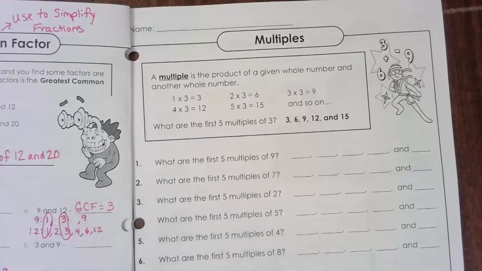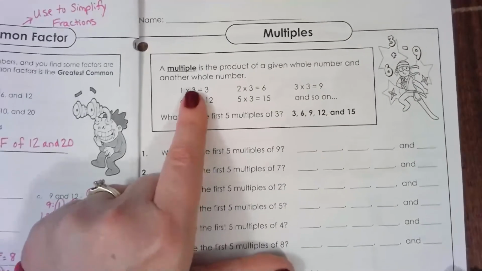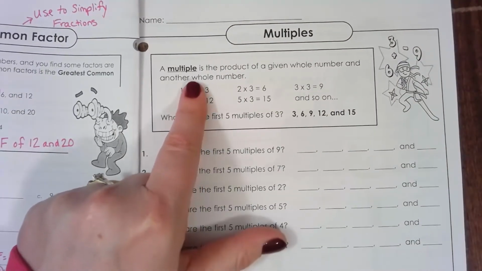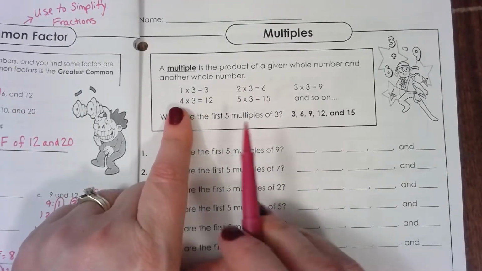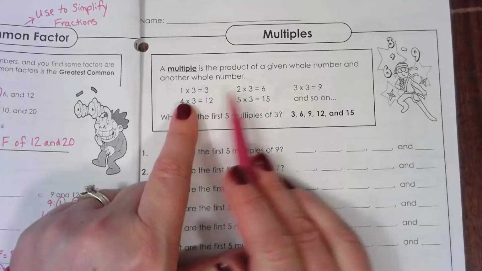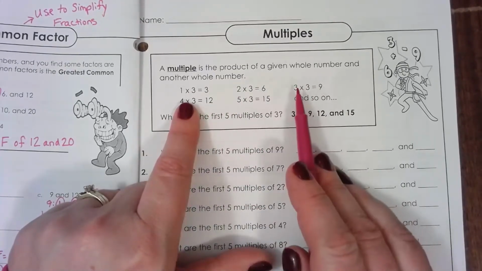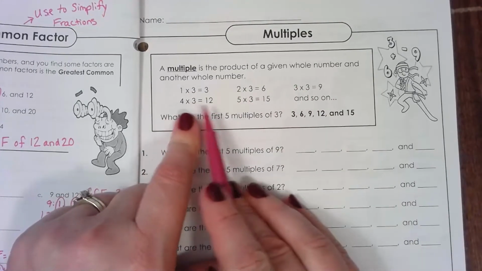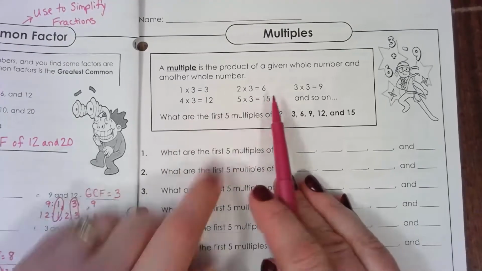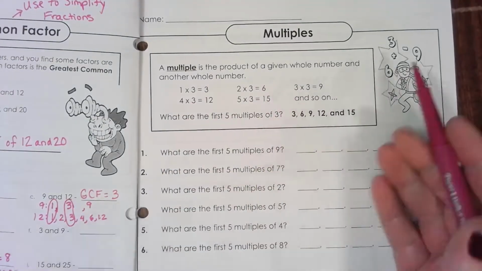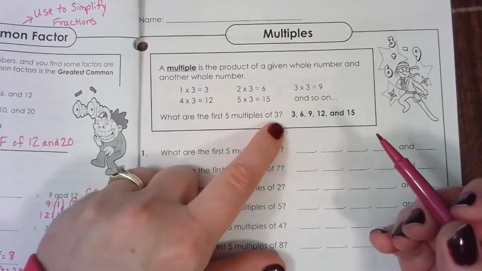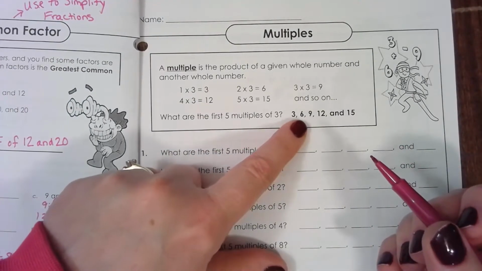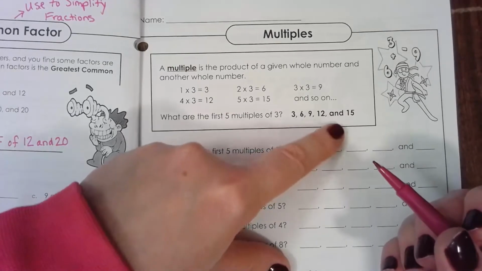So now we're on page 3, and a multiple, as review, is a product of a given whole number and another whole number. So we would say 1 times 3 equals 3, 2 times 3 equals 6, 3 times 3 is 9, 4 times 3 is 12, 5 times 3 is 15, and so on. So if we wanted to know the first 5 multiples of 3: 3, 6, 9, 12, 15.